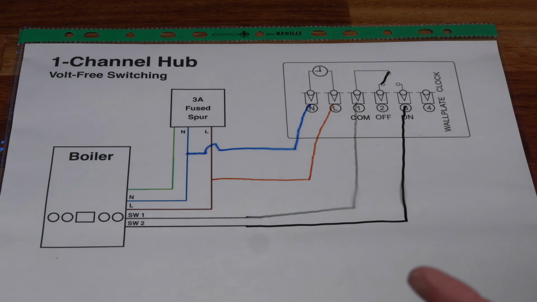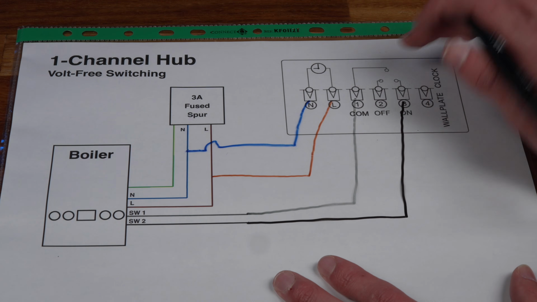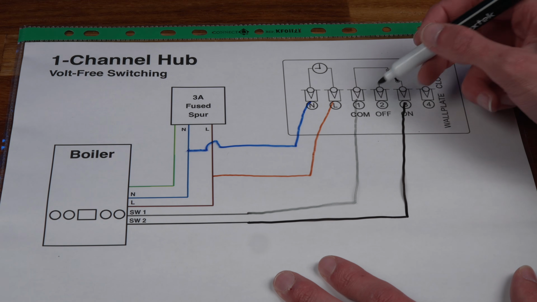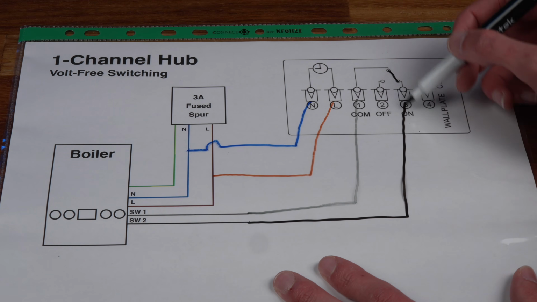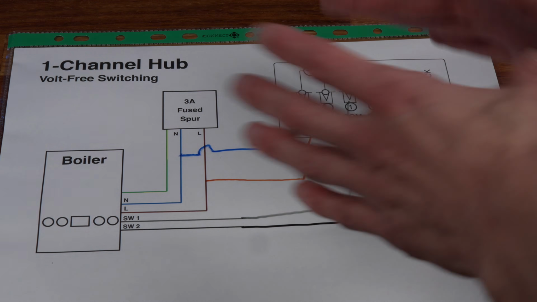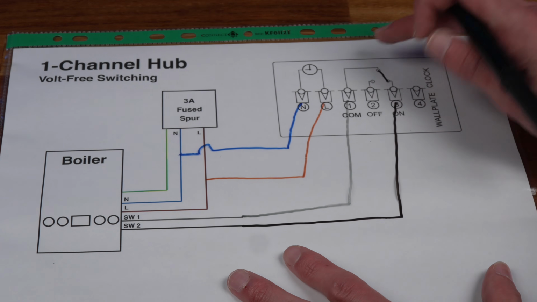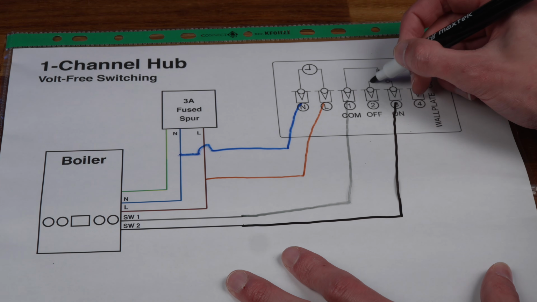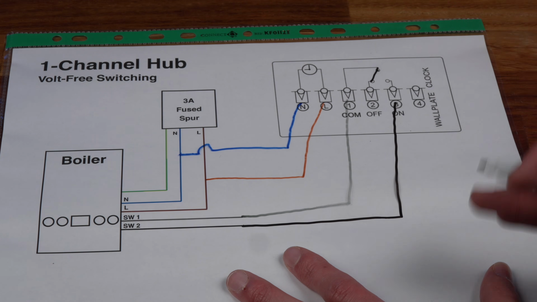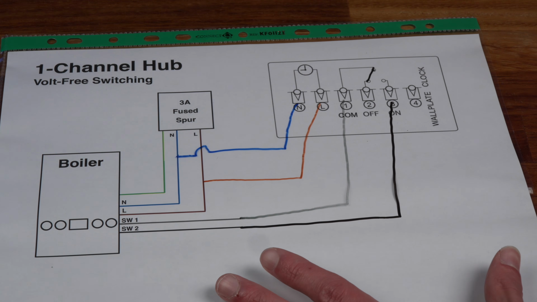That way, when the Wiser hub wants to turn the heating on, it will switch across again like that. That will connect the common terminal through to the on connection, so the incoming 2 switch wires will be connected together. That will complete the circuit and turn the boiler on. And then once the rooms are up to temperature and the hub wants to turn the boiler off, it will switch back across again. You'll now see that the circuit is broken, common is not connected to on, the circuit will break, and the boiler will turn off.